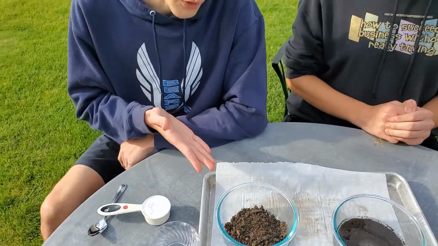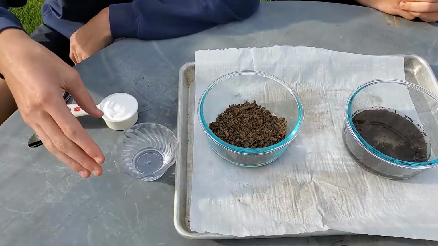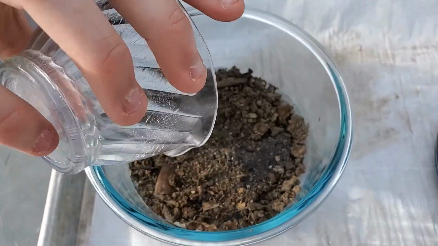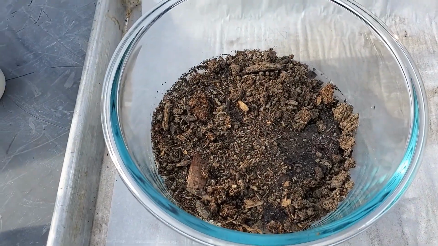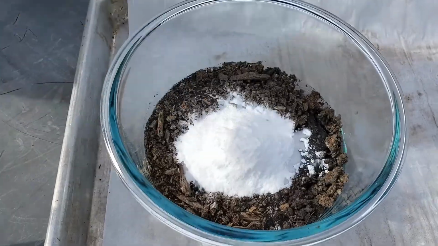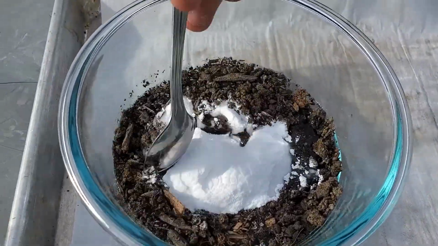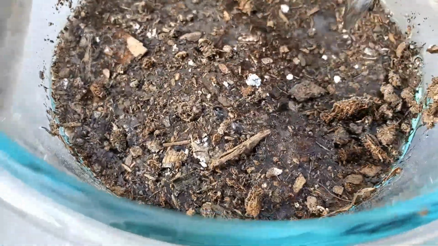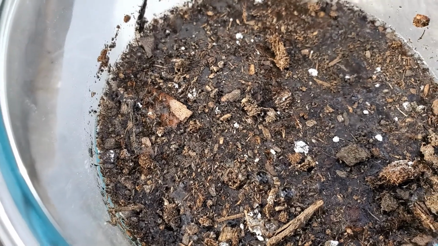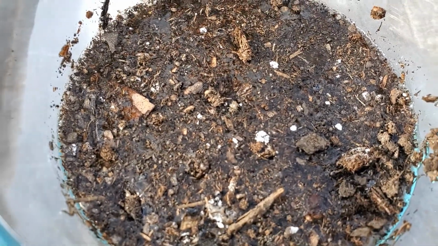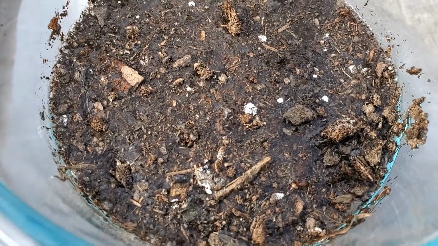Now with this sample of soil, we will take some distilled water and pour it inside of the sample. Next, we will add a little bit of baking soda into the sample. We will stir it, and if it fizzes, then that means that this soil is acidic. It is fizzing, if you can see that. So that means this soil is acidic.